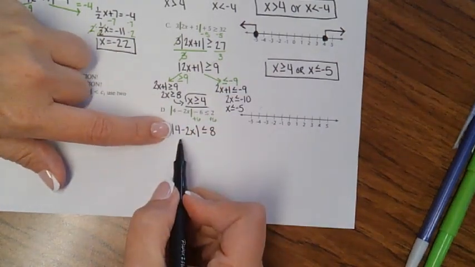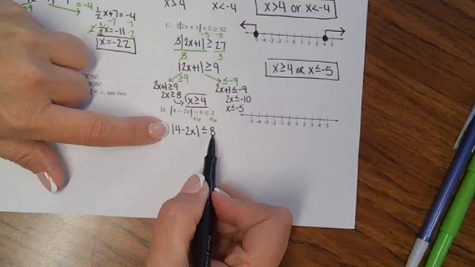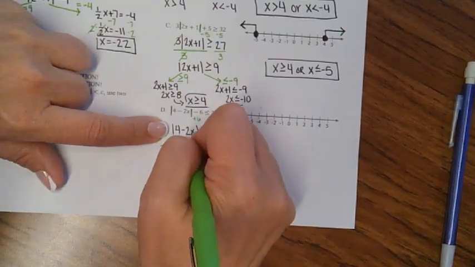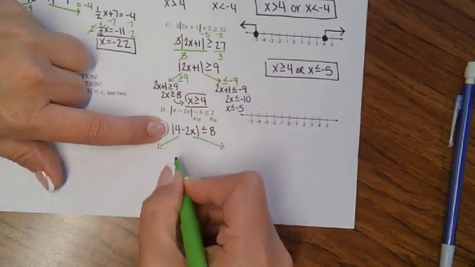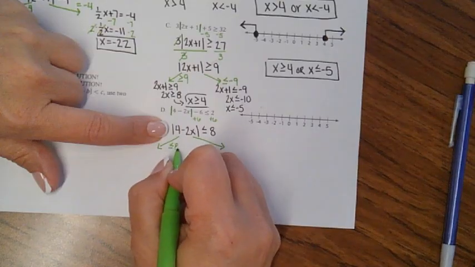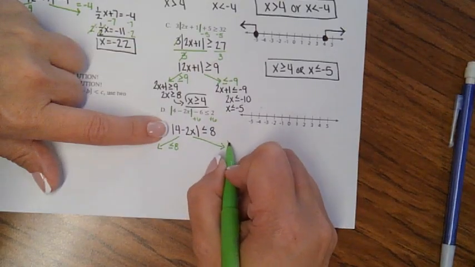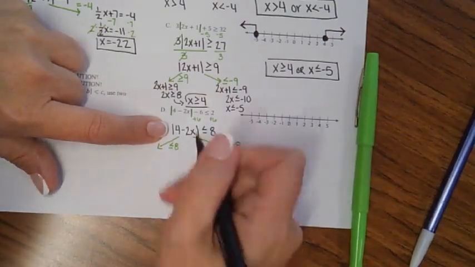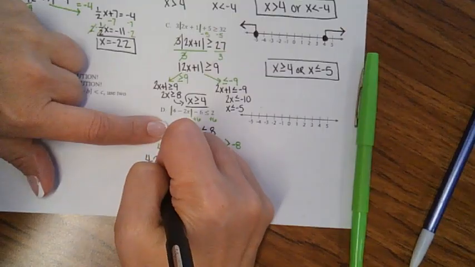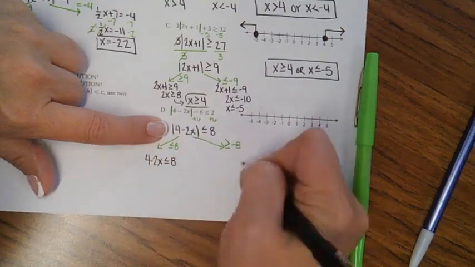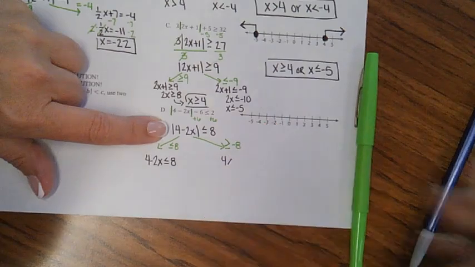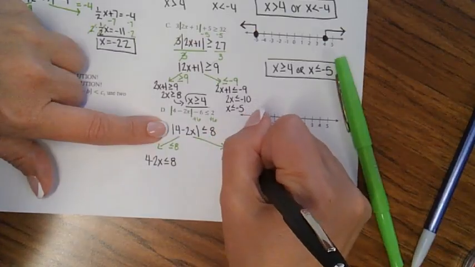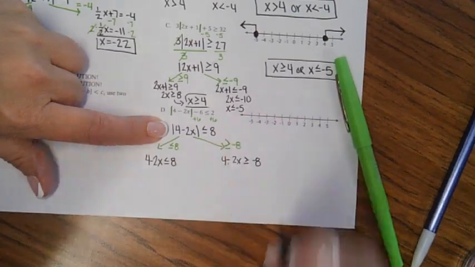All right, absolute value bars are by themselves. We're going to check that and then make sure it's a positive number, and it is, so we are ready to split into two equations. So on one side, we leave the inequality symbol alone with that positive number, and on the other side, we flip it, and we get a negative. All right, so 4 minus 2x is less than or equal to 8, and 4 minus 2x is greater than or equal to -8.